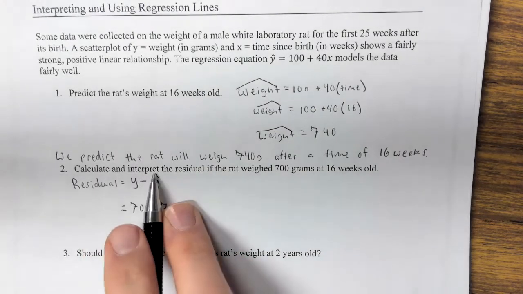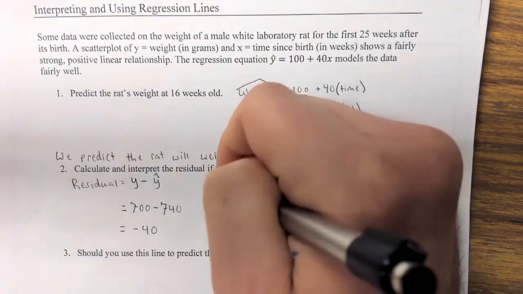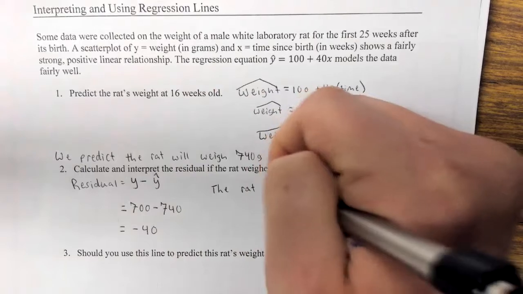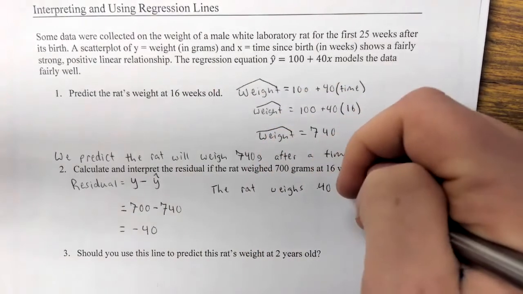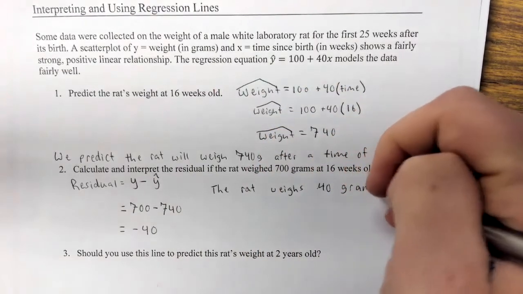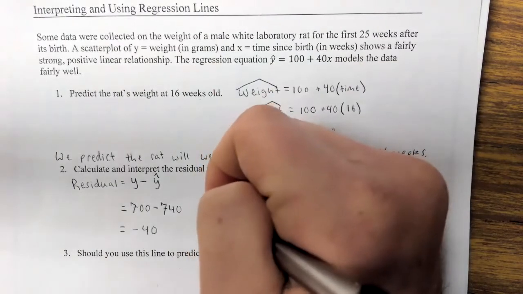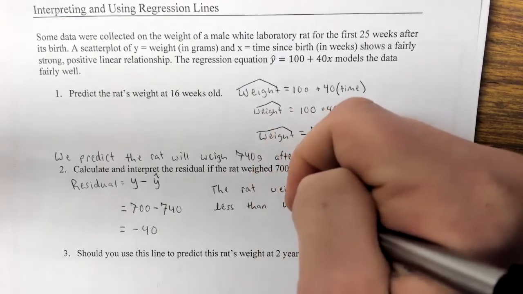So for our interpretation here, the rat weighs 40 grams less than what was predicted.